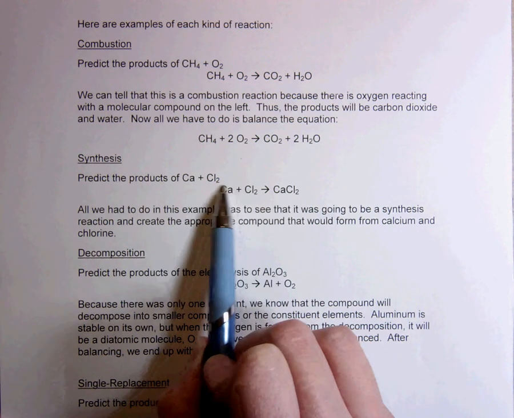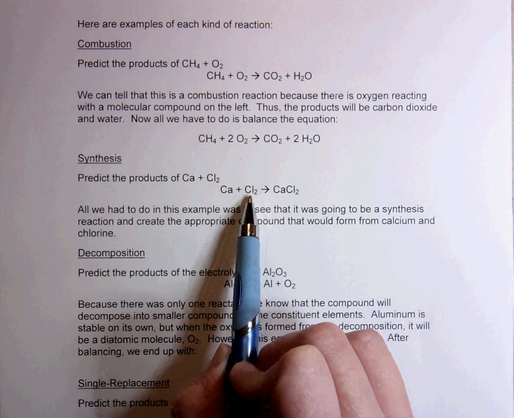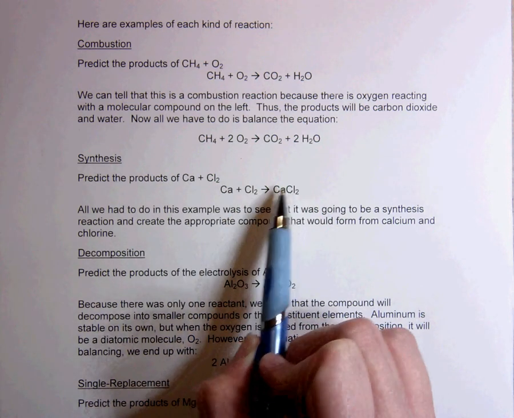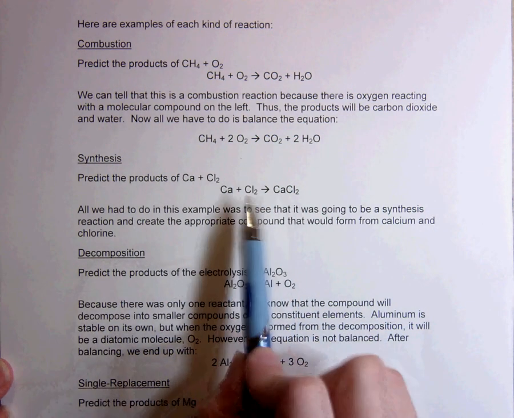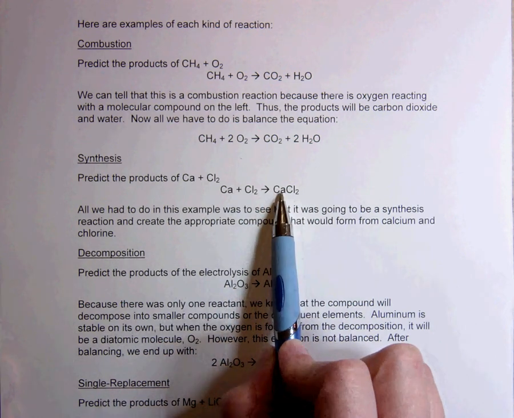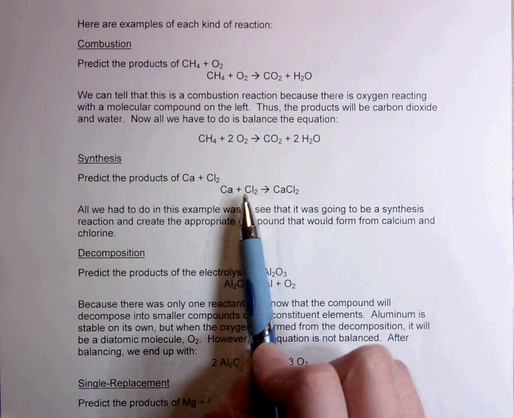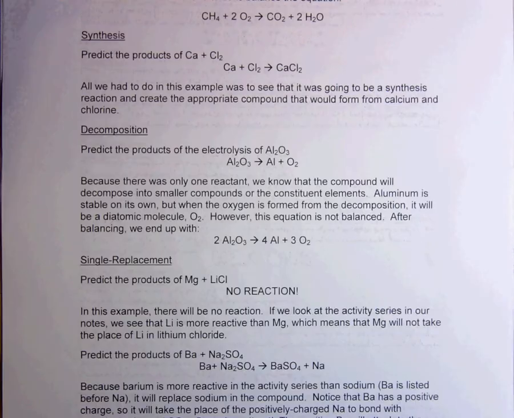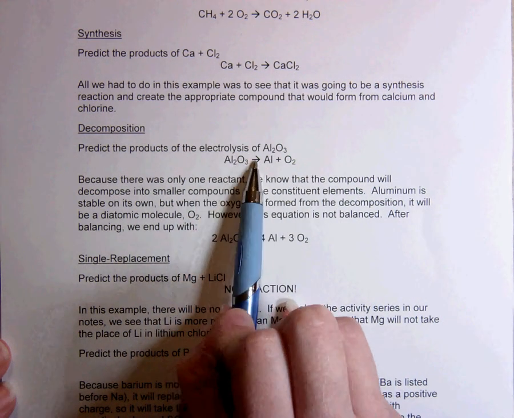Again, make sure you look up the charge of the positive ion, the charge of the negative ion, put them together to make a proper compound. This is +2 and -1, so it does take 2 of them to make a proper compound. So do check to make sure that your product comes out as an actual compound that could form in this reaction.